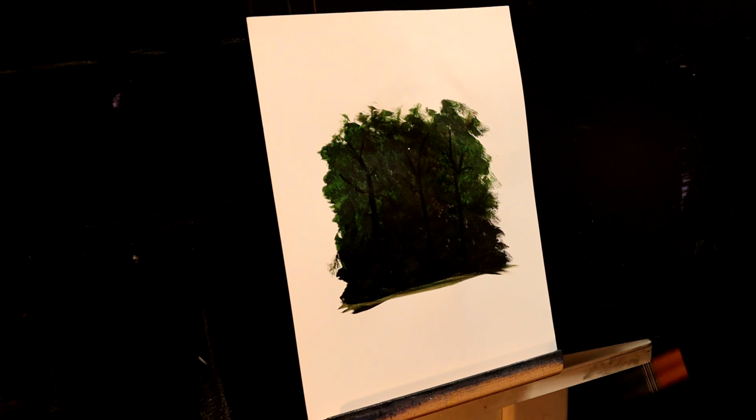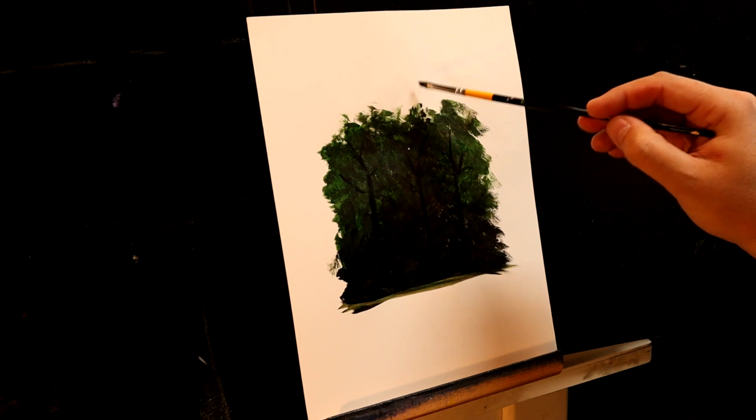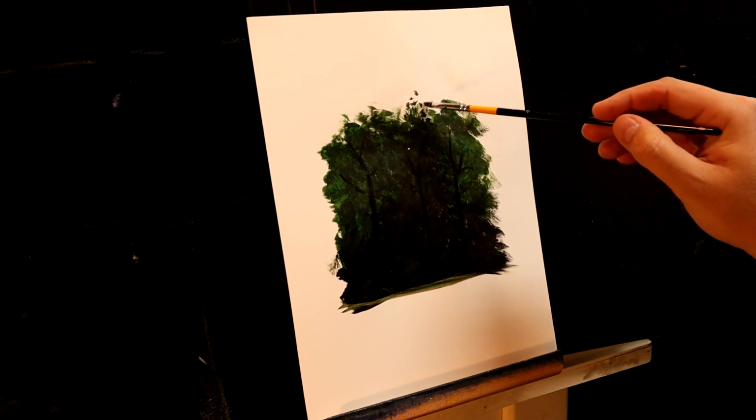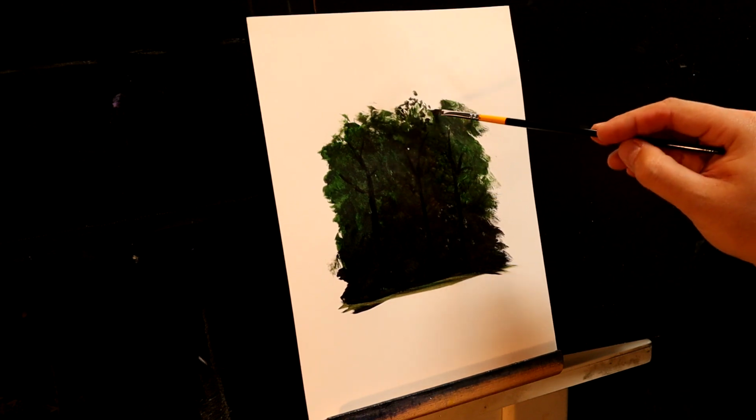We're going to say that you can even come in here and add a little bit of leaf texture here up above this tree line at the top here to break things up where some limbs may be extending up into the sky a little bit.